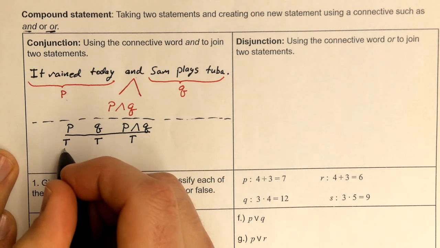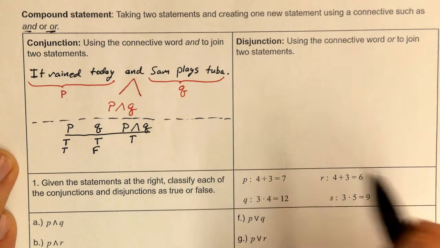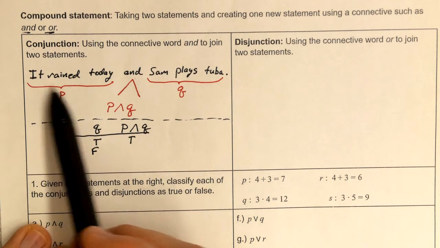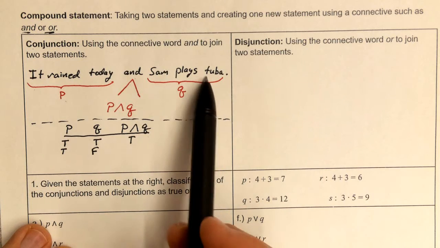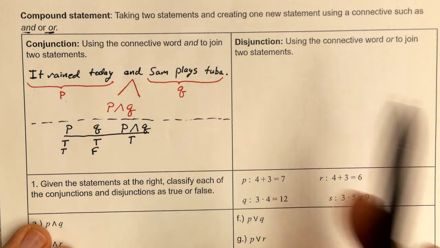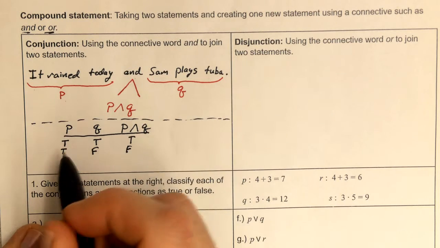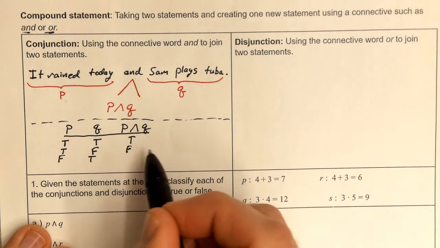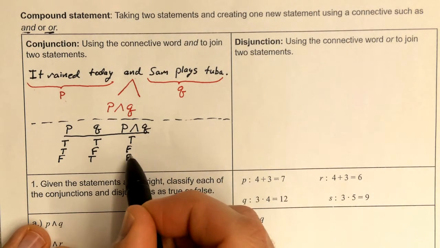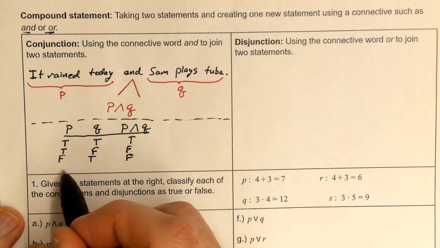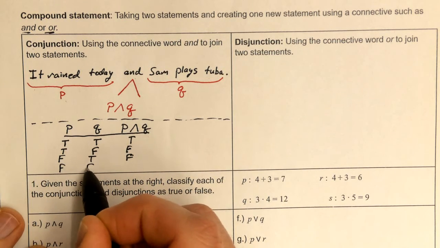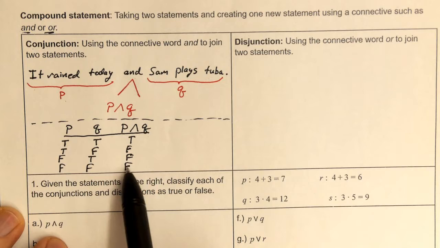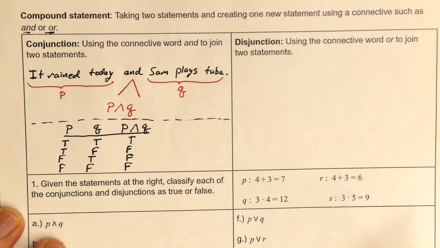We could have true, false. So we could have the first statement be true, the second one be false. But if one of them is false, then the whole statement is false. So if it rained today, but Sam doesn't play tuba, then the entire statement, it rained today and Sam plays tuba, is false. We could have the first statement be false and the second one be true. And if that was the case, then the entire statement would be false. And then the last possibility is false, false, and that means the whole statement is false. Okay, so if both of these parts are false, then the entire statement is false. So that's the truth table for P and Q.